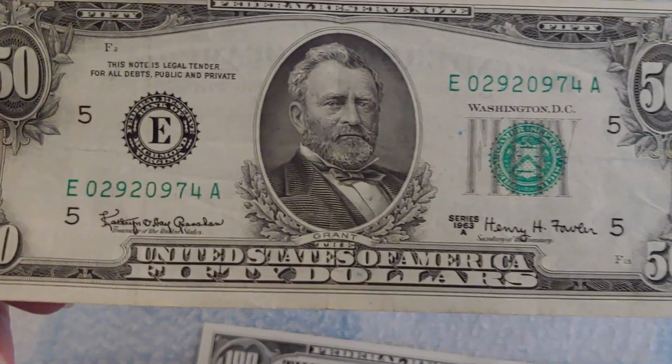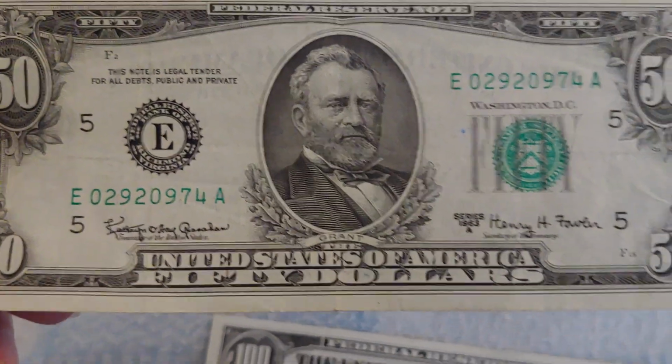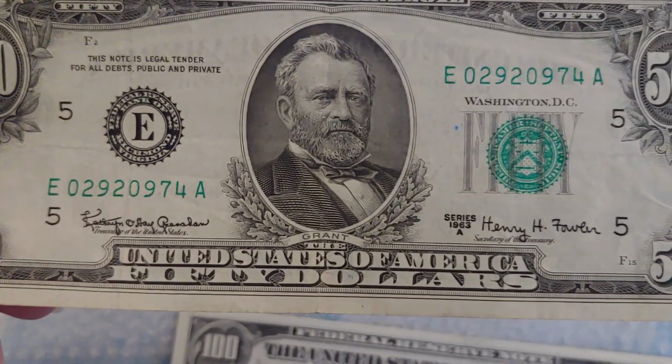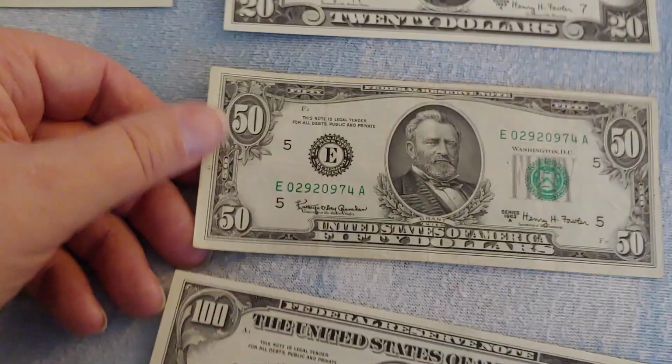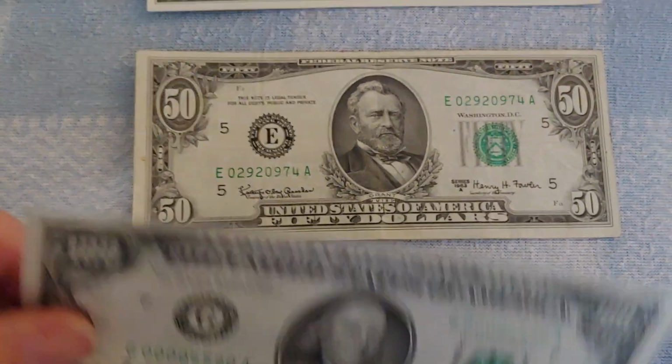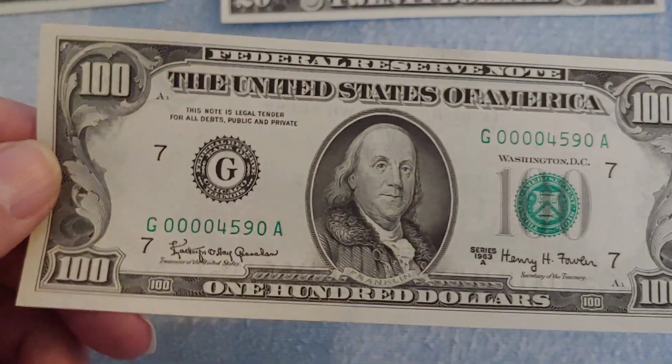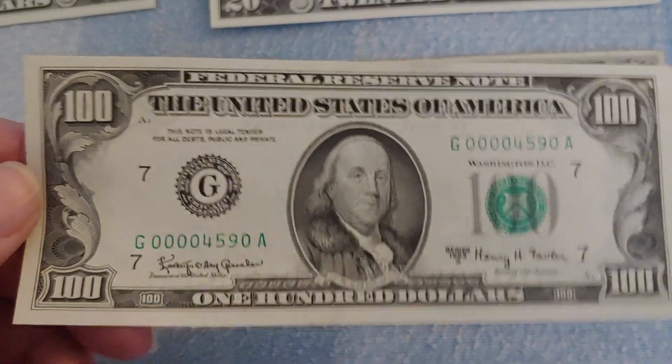But now with 63A, we're able to start adding the $50. So they started this time, instead of starting with 63 like they did in 1928, they just simply kept the letters in sync. So now everything is 63A. When the 50 and the 100 are introduced, they're introduced as 63As.